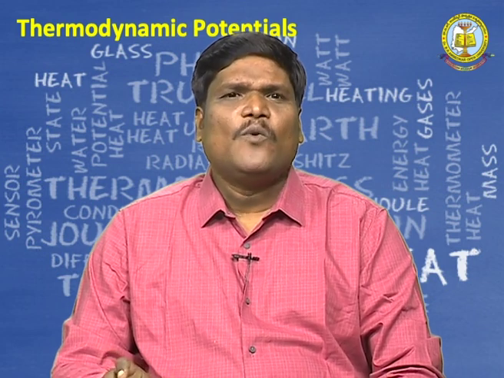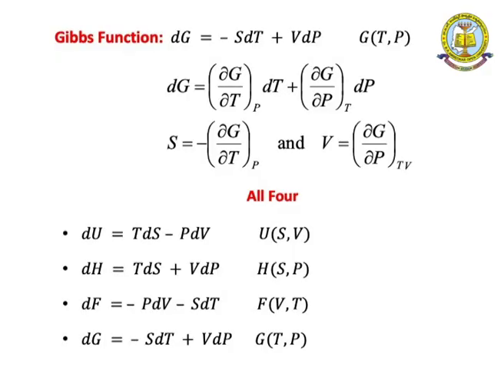So, what is the Gibbs function here? dG equals minus S dT plus V dP, where the Gibbs function G is a function of temperature T and pressure P. So, dG equals (∂G/∂T) at constant pressure P times dT plus (∂G/∂P) at constant T times dP. And the entropy S in the above equation can be replaced by minus (∂G/∂T) at constant P, and V can be replaced by (∂G/∂P) at constant T.